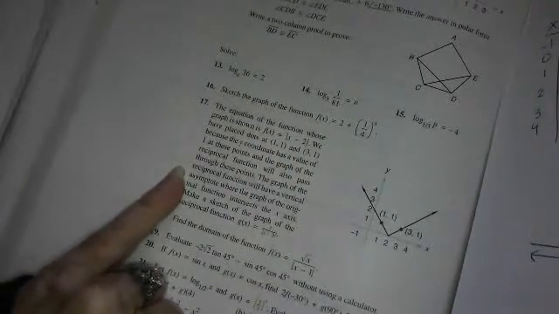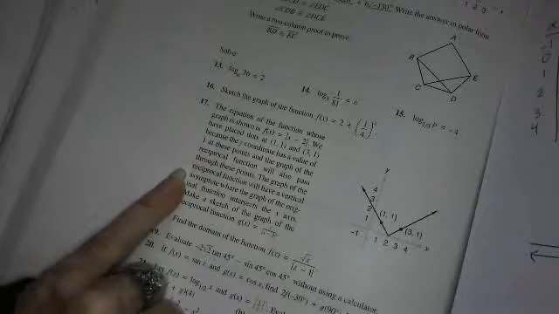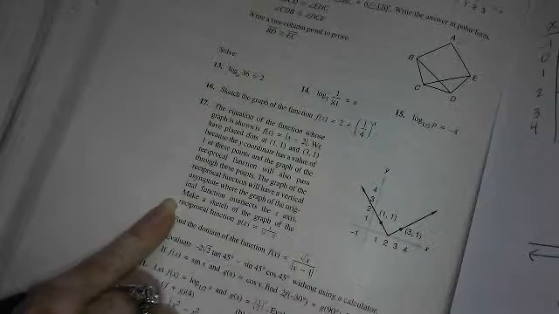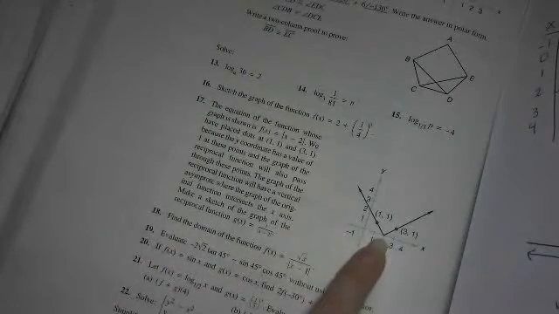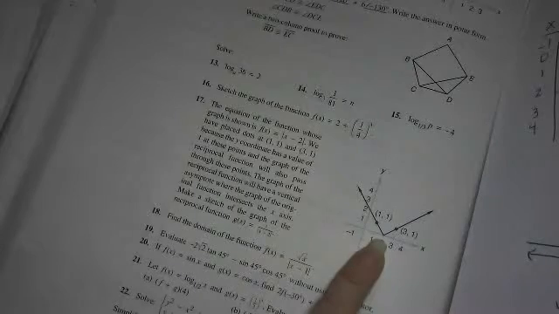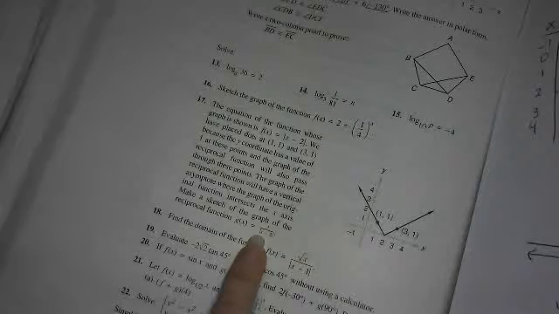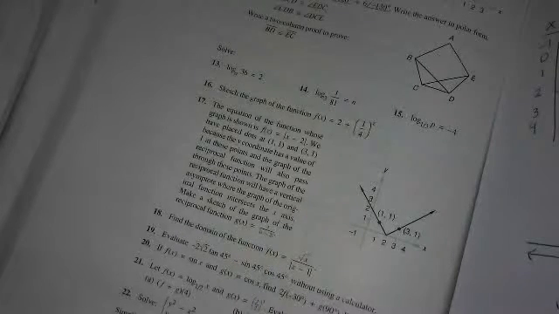And then they say that the graph of the reciprocal function will have a vertical asymptote where the graph of the original function intersects the x-axis. Why is that? Because that's when y is 0. And that's where we can't have a 0 denominator. So that's why there's going to be an asymptote right there.